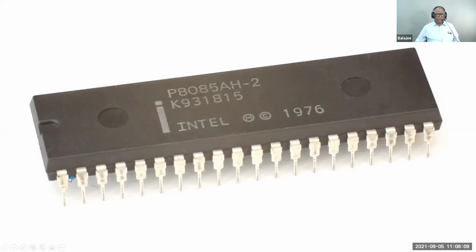Now, see the pins. How many pins? About 20 pins on this side, 20 pins on that side. This is a 40 pin IC. This IC was built by Intel.